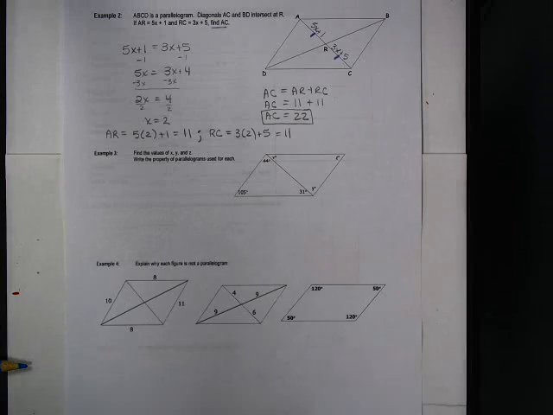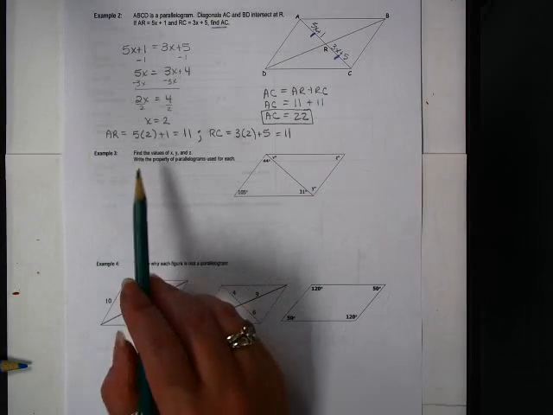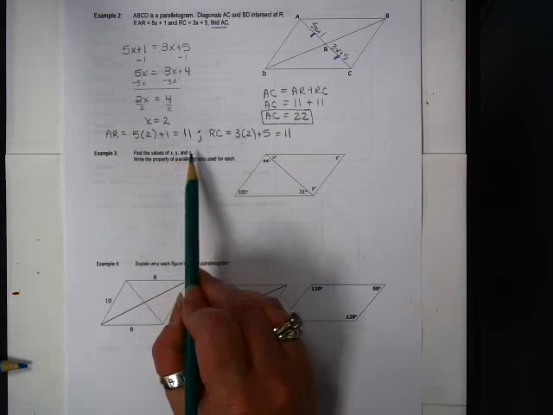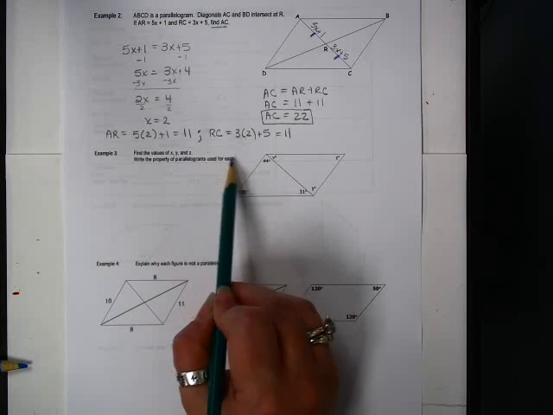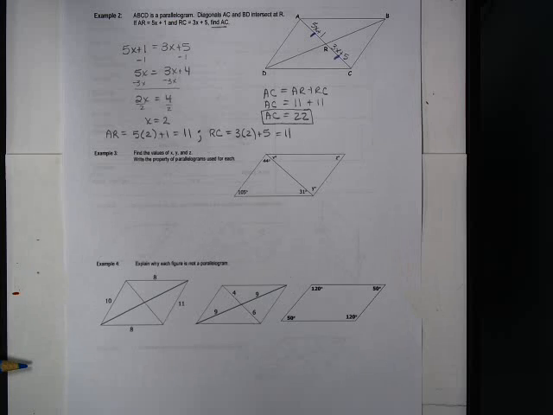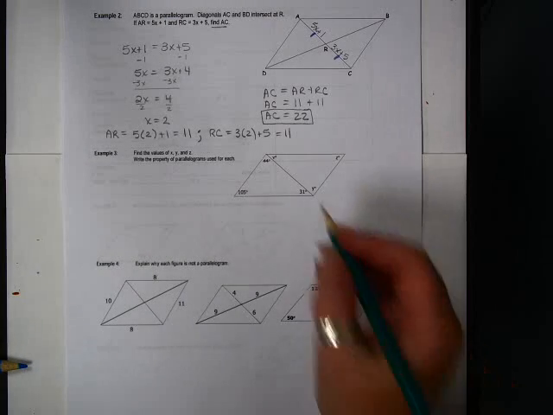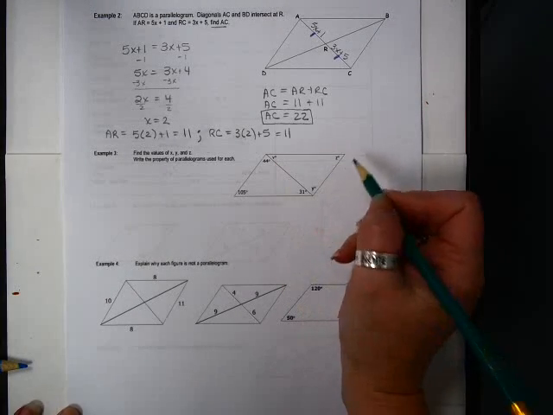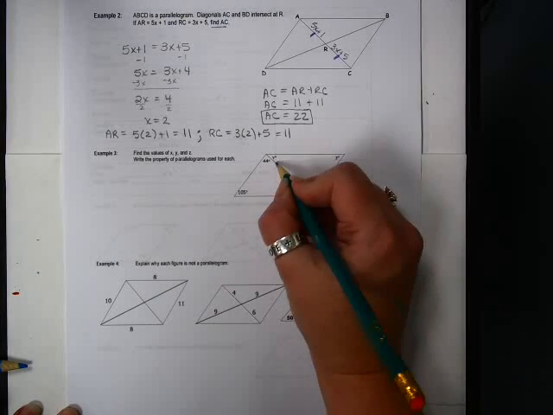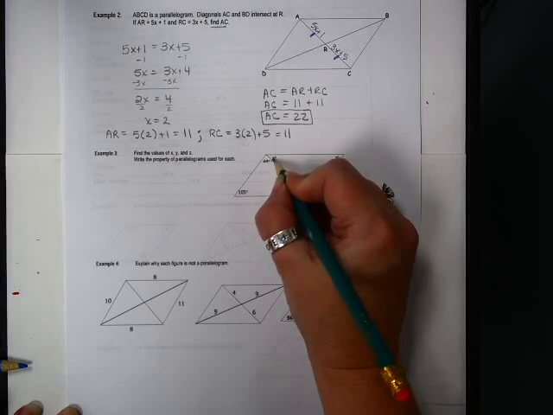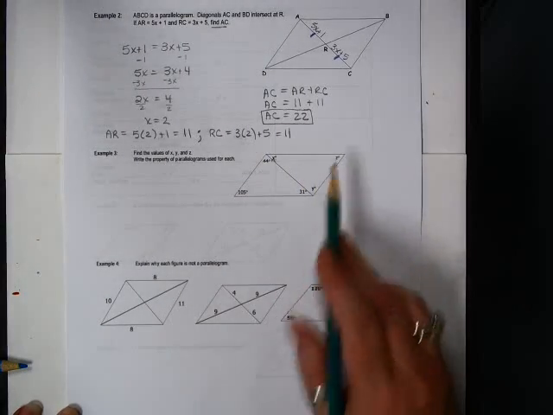Okay. Next example. Find the values of x, y, and z. Write the property of parallelograms used for each. That means that you want to write down how you knew the value of each variable. Okay, so here is x, y, and z. This one actually is x. It didn't quite look like it because it got cut off. So x, y, and z.